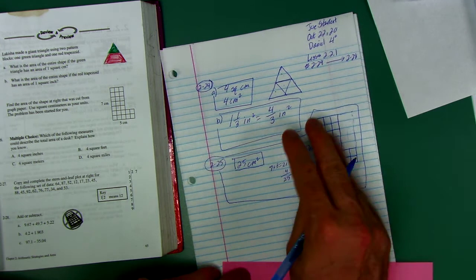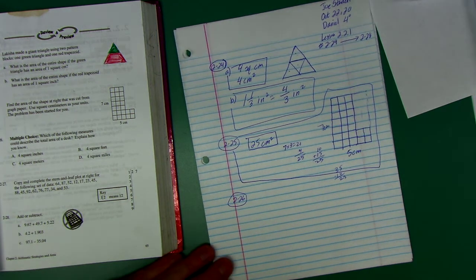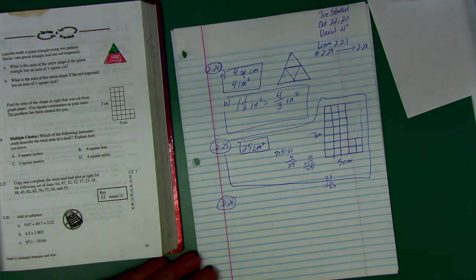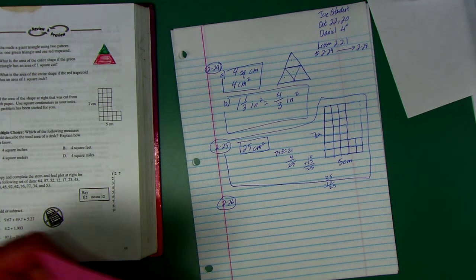Okay, and I'm going to 2-26. Now, this one isn't estimating. Okay, and I have my choice. It's saying measure your desk and tell me, what would you use? What do you think? How big is your desk for the area? That's the space on top.